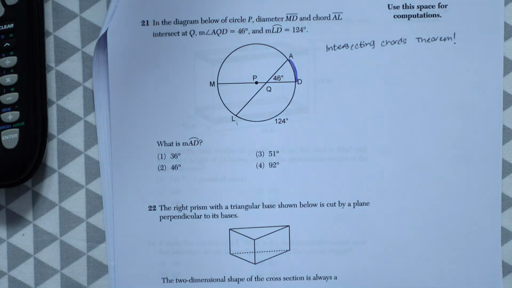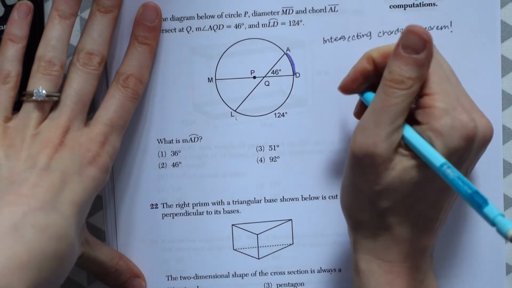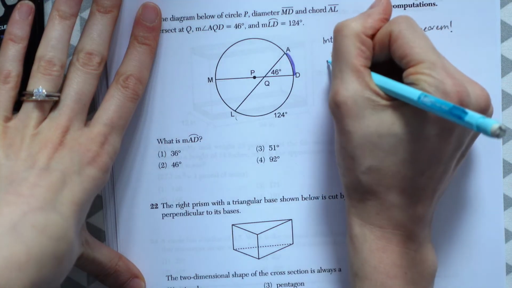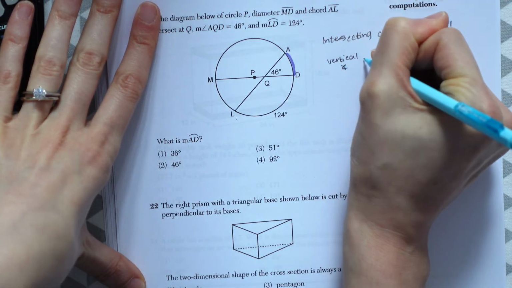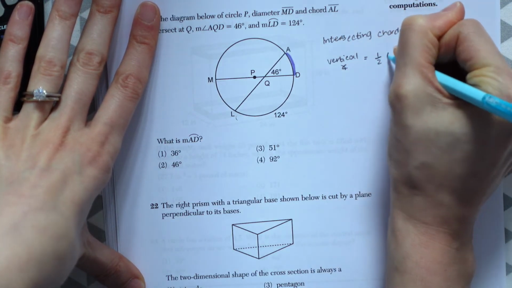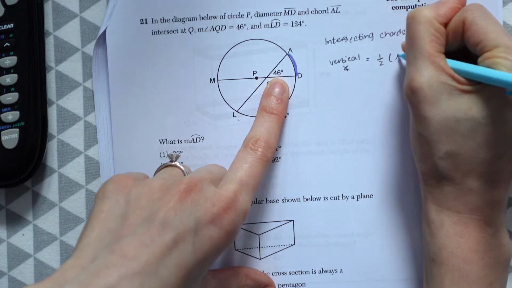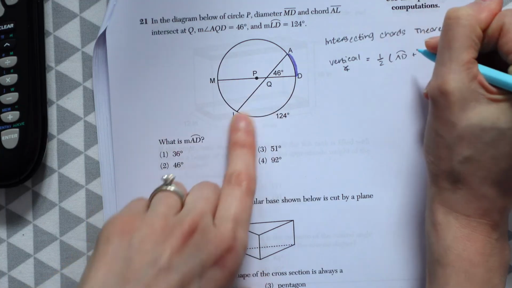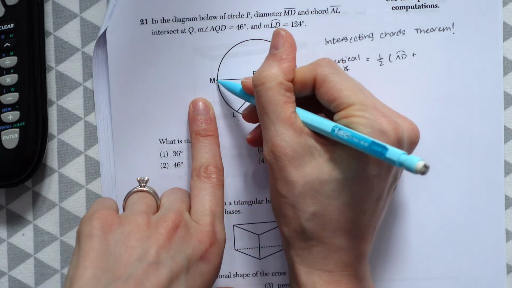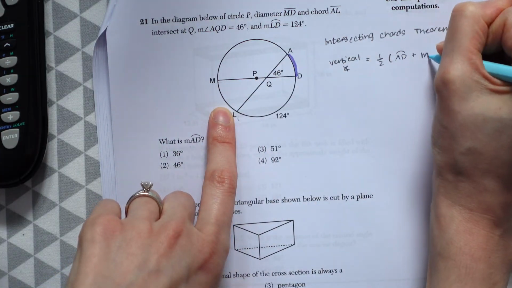So here we could just use a formula where the vertical angle is going to be equal to 1/2 of the intersecting chords. So the intersecting chords is AD, so half of arc AD, plus the intersecting arc on the other side, which is ML, so arc ML.